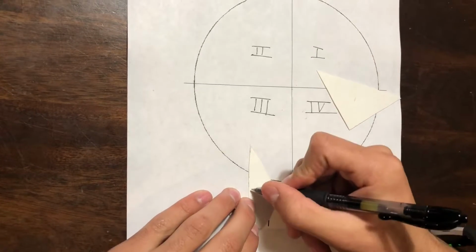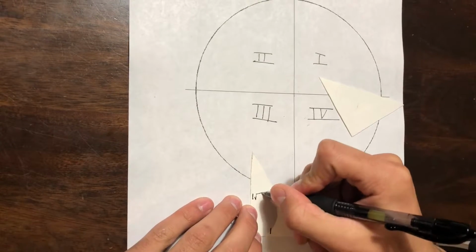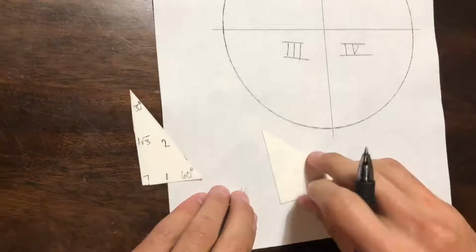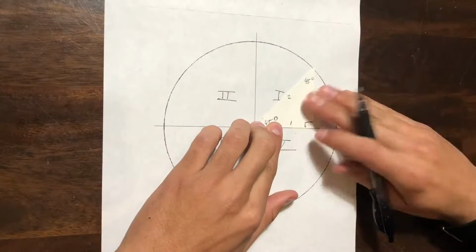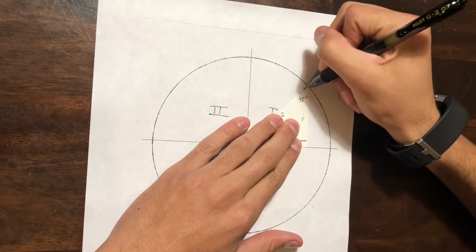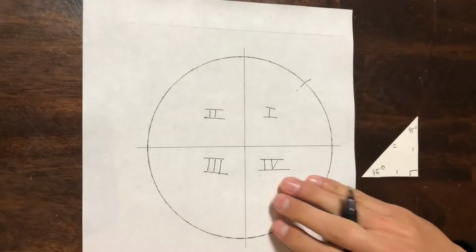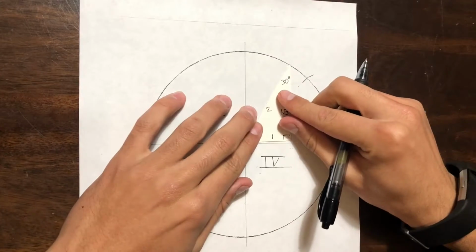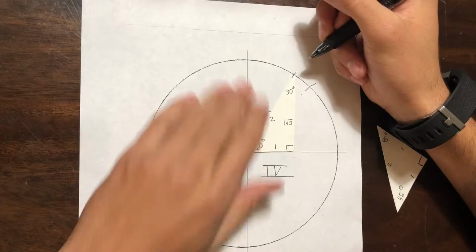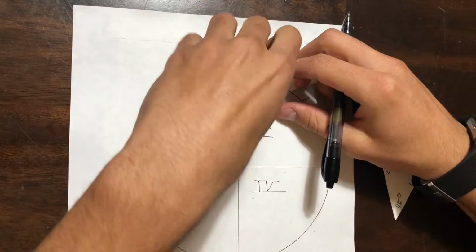Now we are just writing the side lengths of the special right triangles. Now we are going to mark where the angle should be. You start by putting the angle at the origin and putting the side that the angle and the 90-degree angle meet on the x-axis, and then draw a line where the edge of the triangle and the edge of the circle meet.